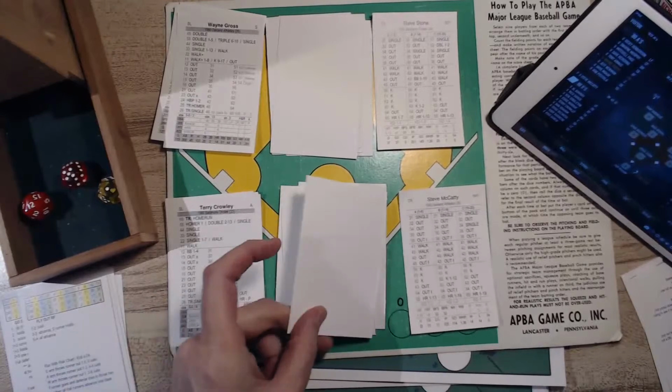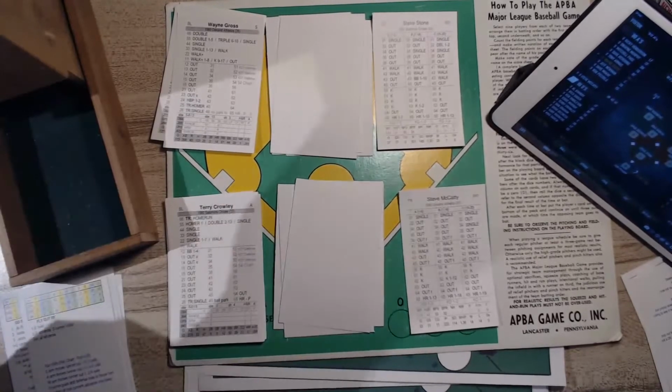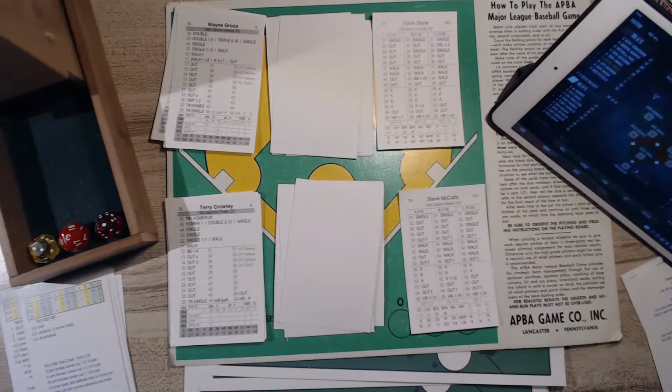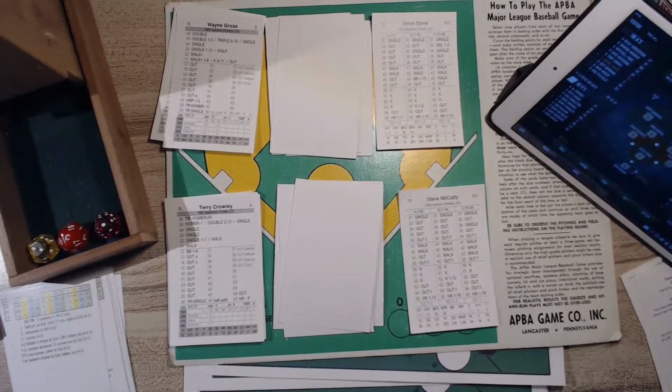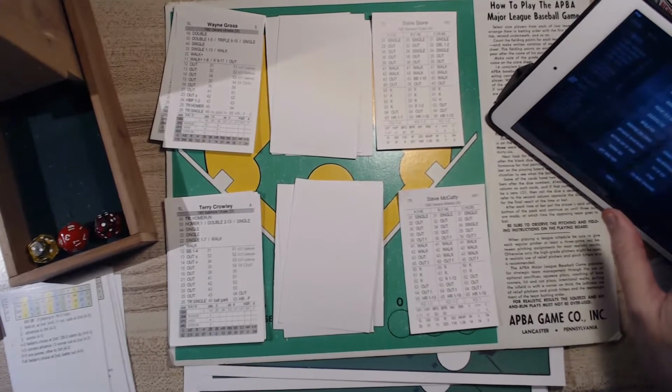Wayne Gross, top of the second inning. Let's do that top of the second, or the first is going to be 9-12. All right. And that is a 12 on Wayne Gross's card. He's a left-handed hitter, and he grounds out to the second baseman Dauer. Dauer scoops it, fires to first.